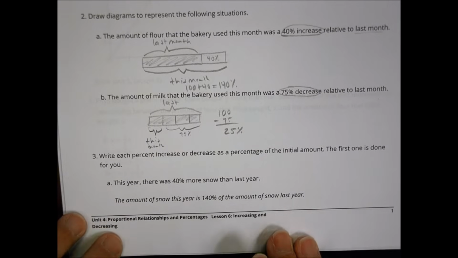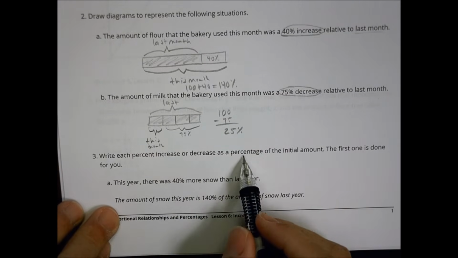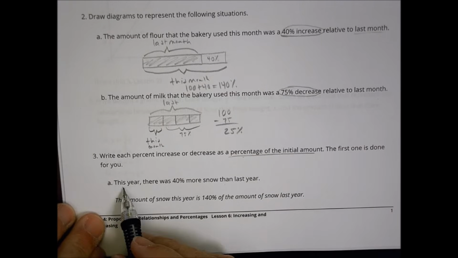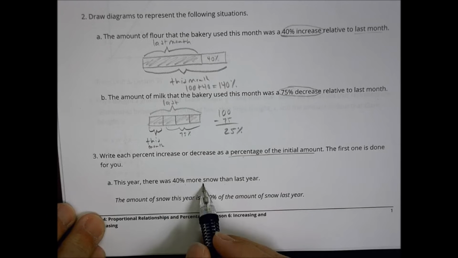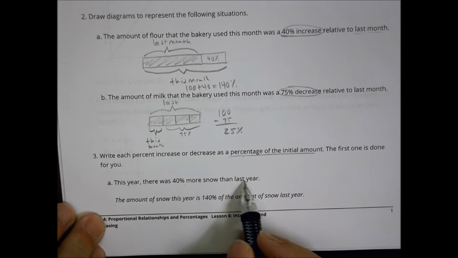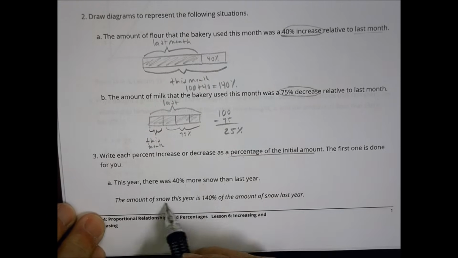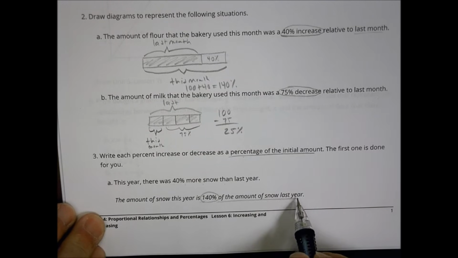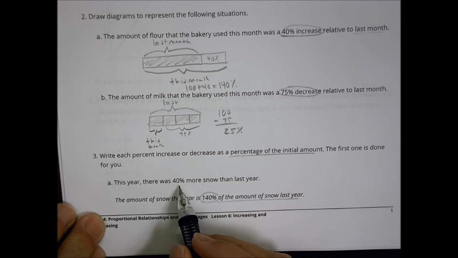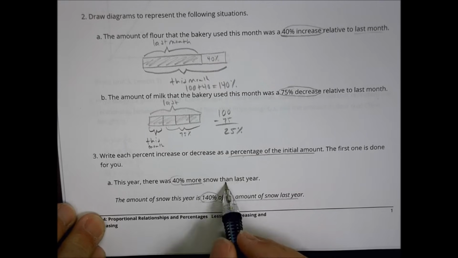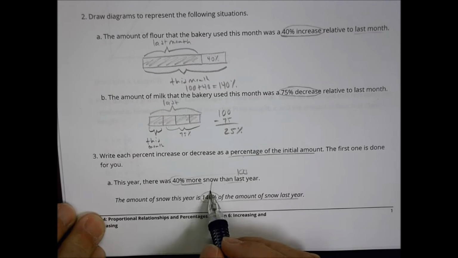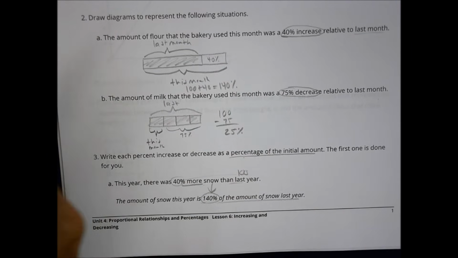Write each percent increase or decrease as a percentage of the initial amount. The first one is done for you. All right. So this year there was 40% more snow than last year. So the amount of snow this year is 140% of the amount of snow last year. Right? We're going to say 140 because it's 40% more than last year. So last year is the 100. We add the 100 to the 40, and we end up with 140%. And that's what we're going to do for the next ones too, except you have to write these out.